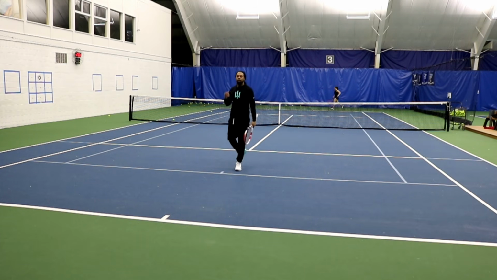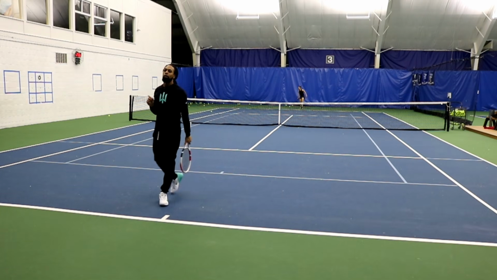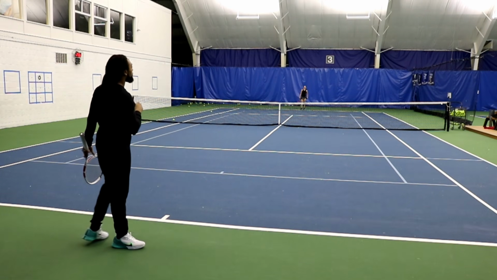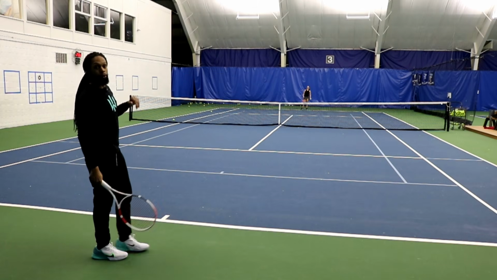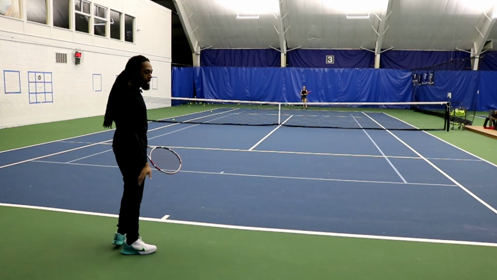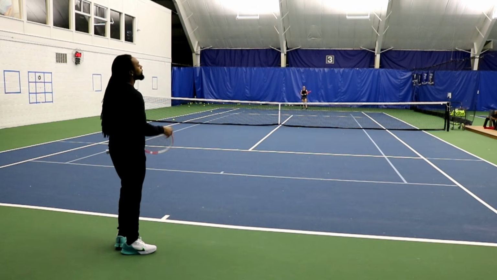Now the reason why I went heavy was because my target was so small. I wanted to try and get her off the court. If I went flat through the court, it would have been easier for her to reach. So I went with the heavy option to give myself time to get closer.